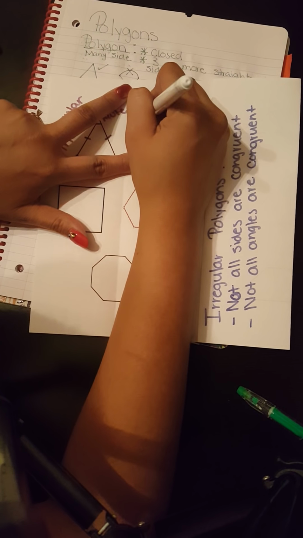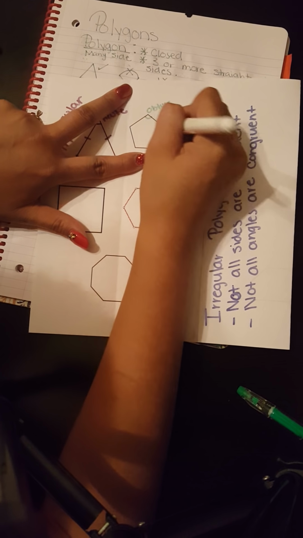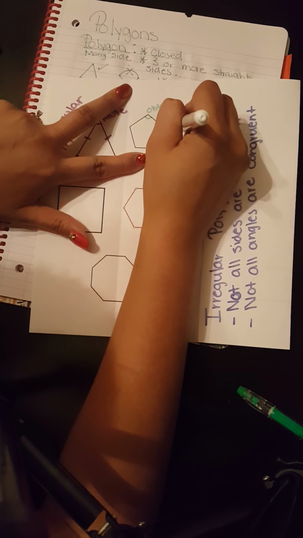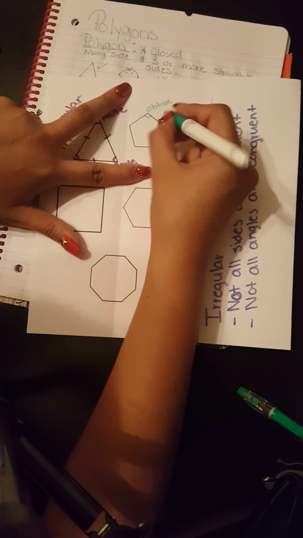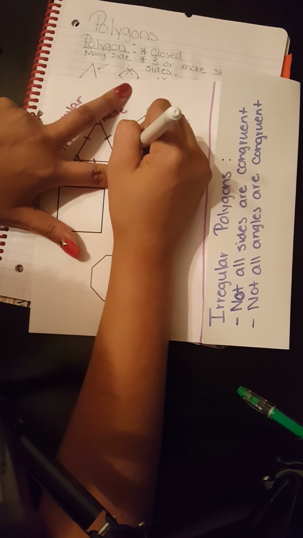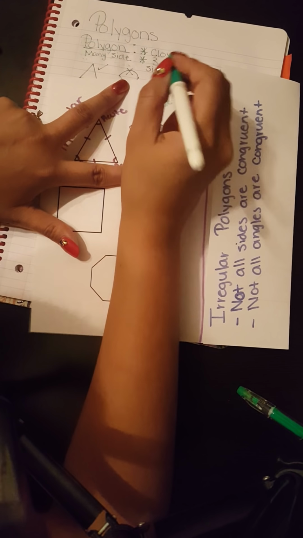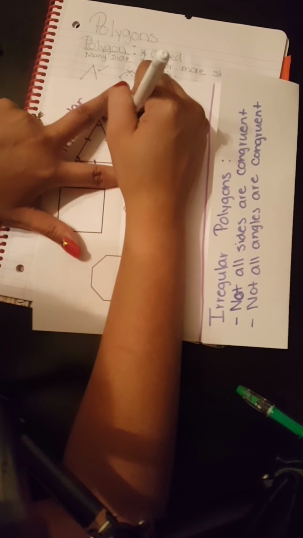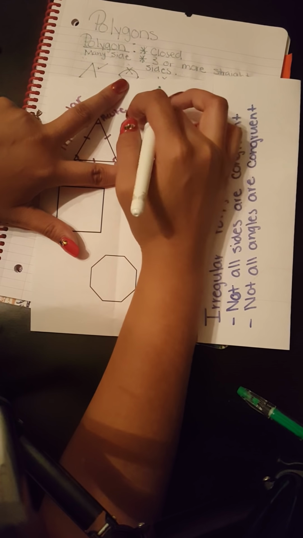Let's look at our next shape, this one right here. This shape has one obtuse angle. That one also is obtuse. If you look at this one, it looks like it's more than 90 degrees, also obtuse. This one, more than 90 degrees, also obtuse. And then this one, more than 90 degrees, it's also obtuse. So it has 5 obtuse angles.